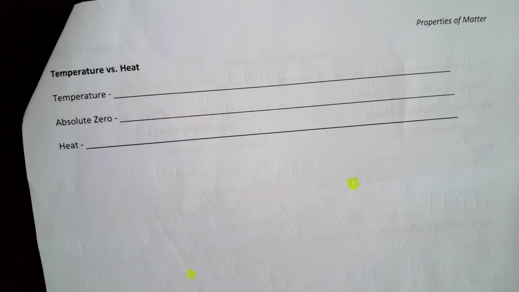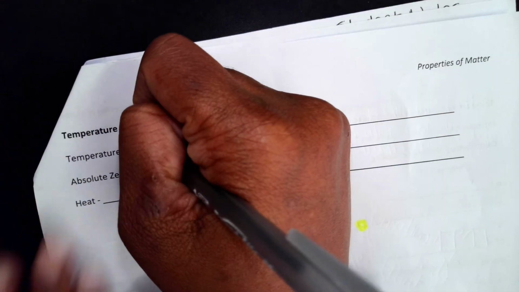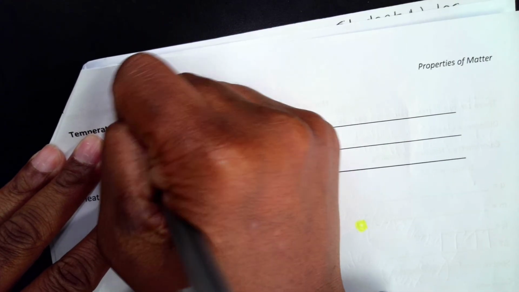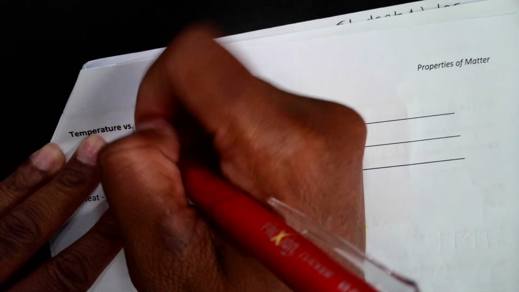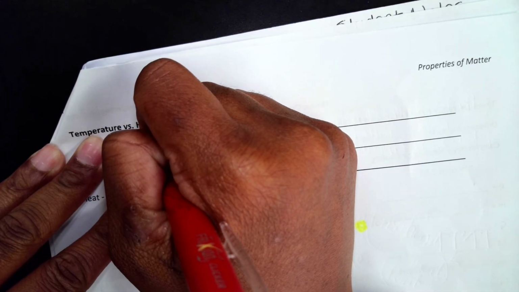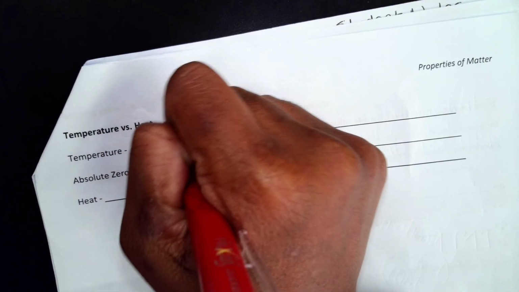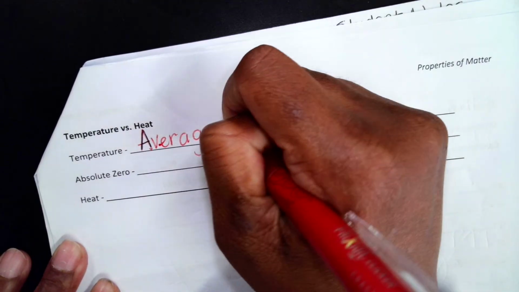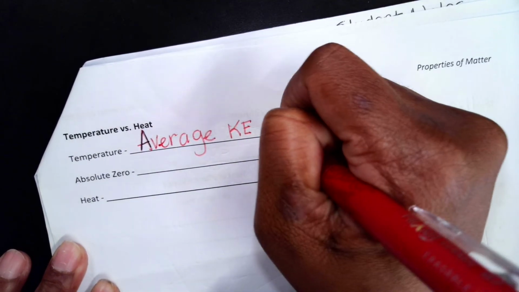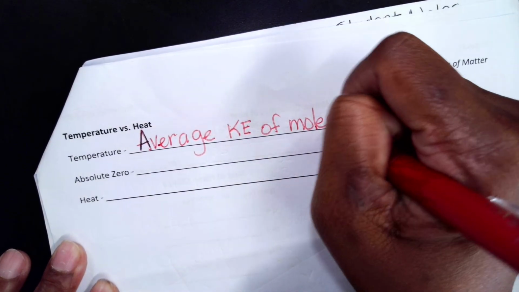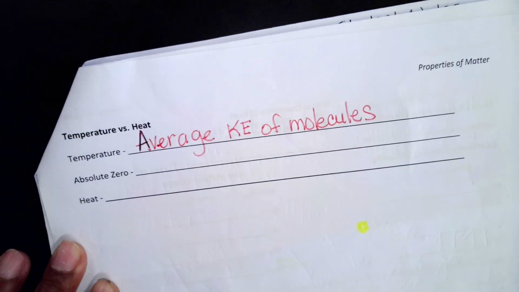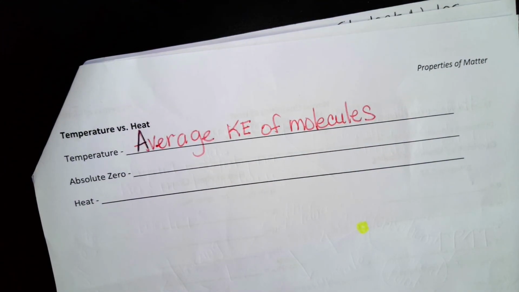Temperature has to do with the average kinetic energy of the molecules. So if the temperature goes up, will kinetic energy go up or down?